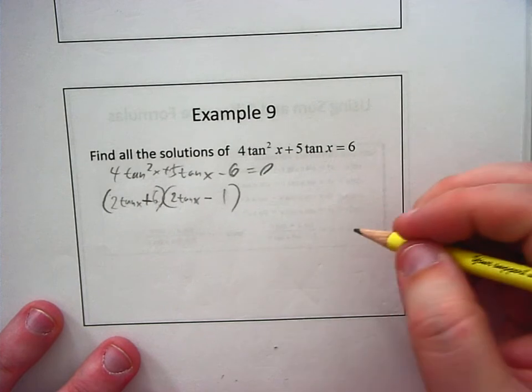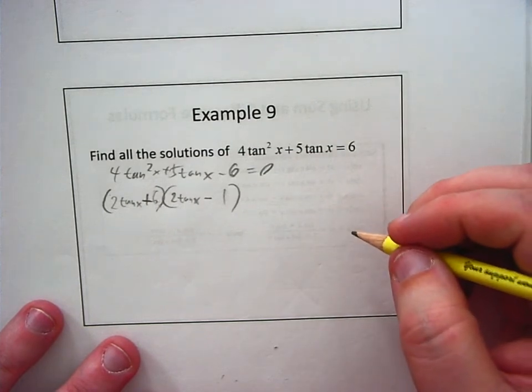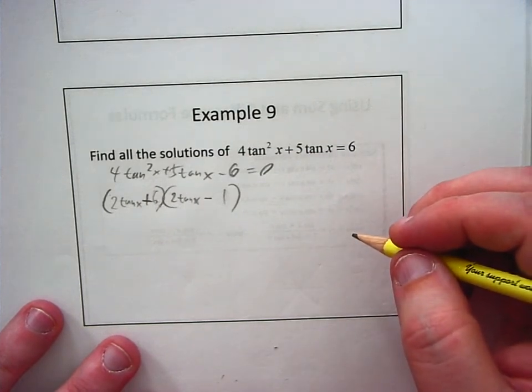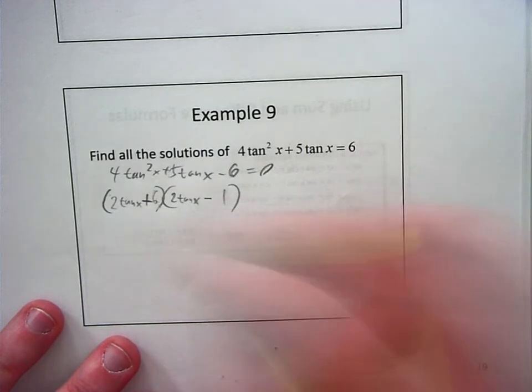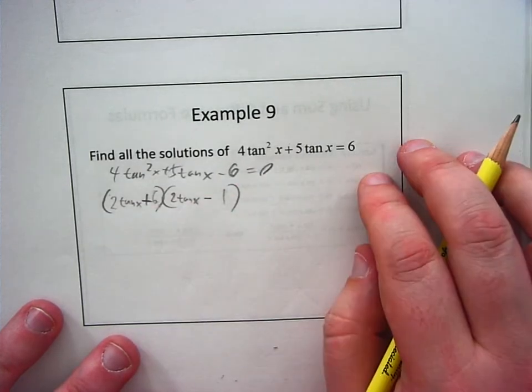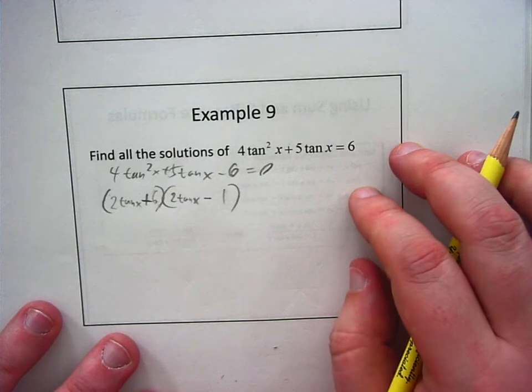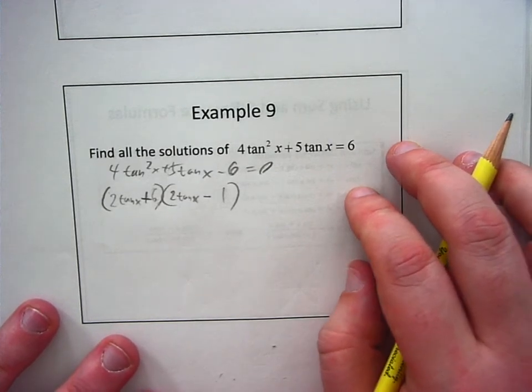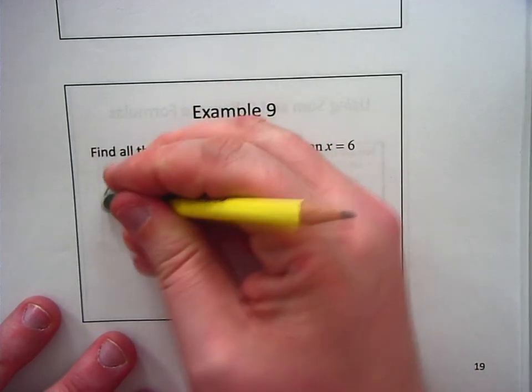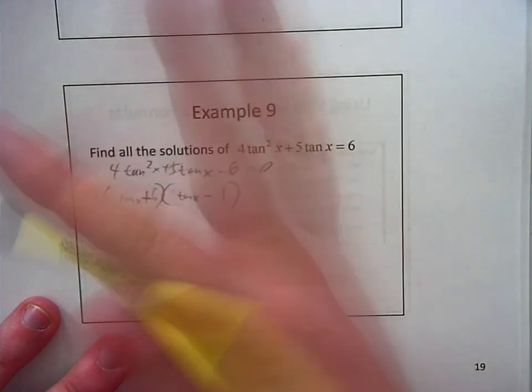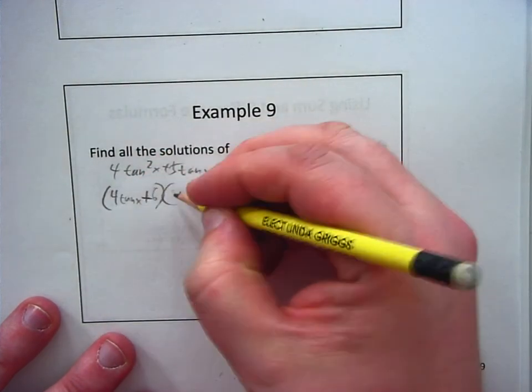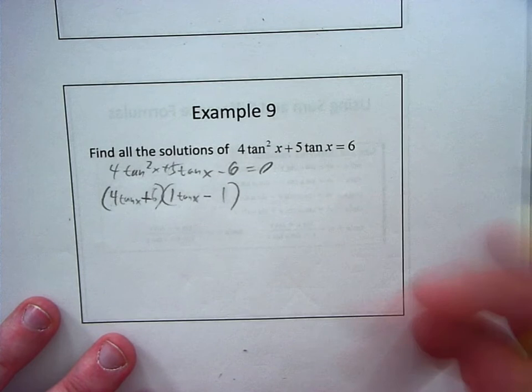We also try 12. What's 6 and 1 going to give me? 12 minus 2? It's not quite 5. You don't do the 2 tangent, you do the 4 and 1. You do the 4 and the 1. So if I do 4 and 1, that's 6 minus 4. That's not going to work.